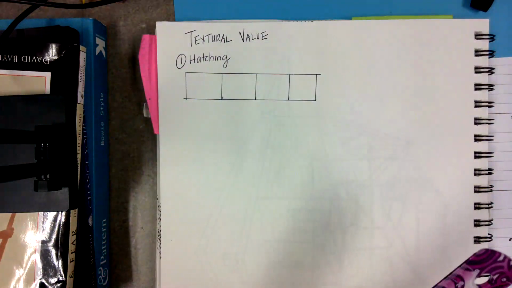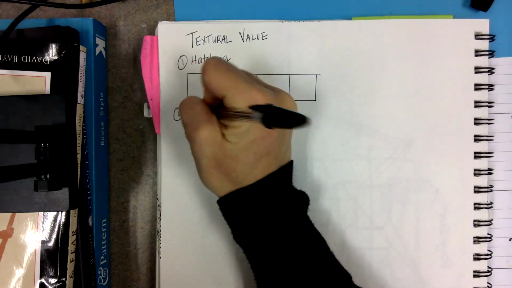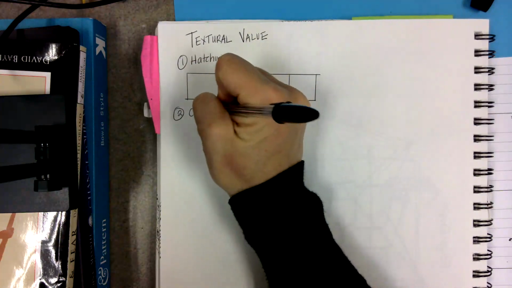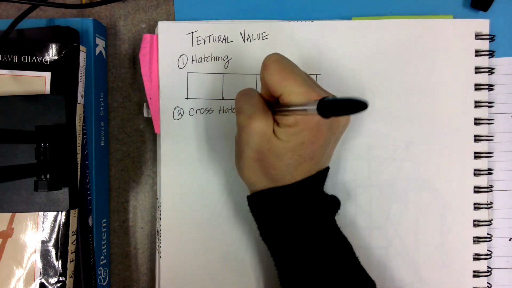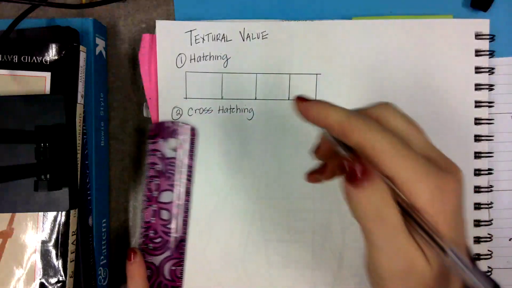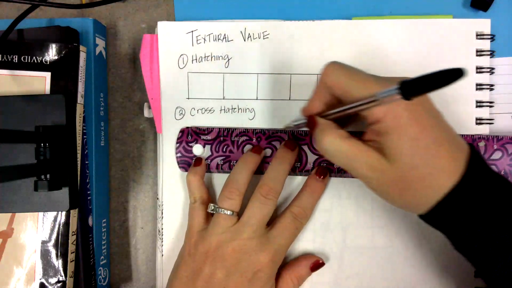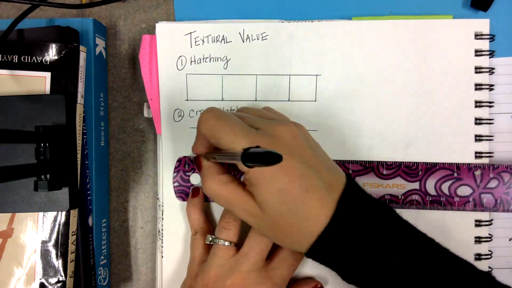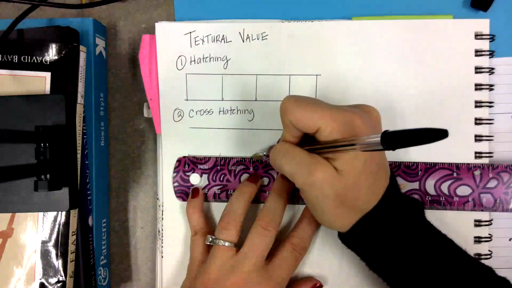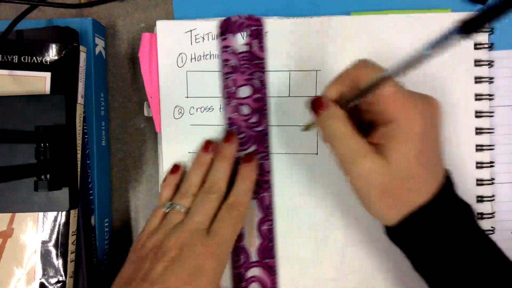All right, so then the next spot is going to be cross hatching. Same deal. Pause the video as you need to get the drawing done or your page set up.